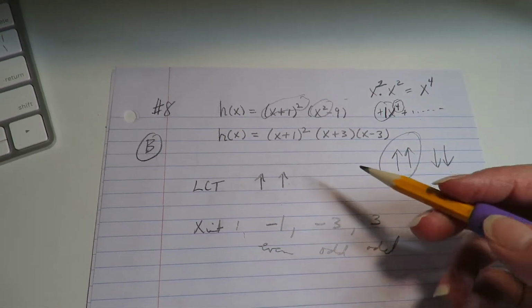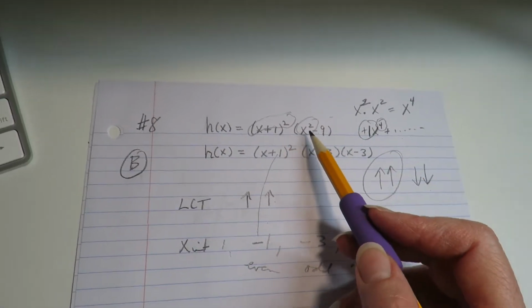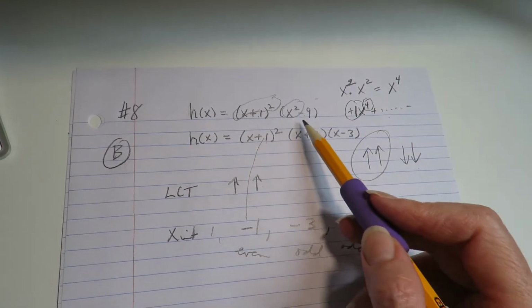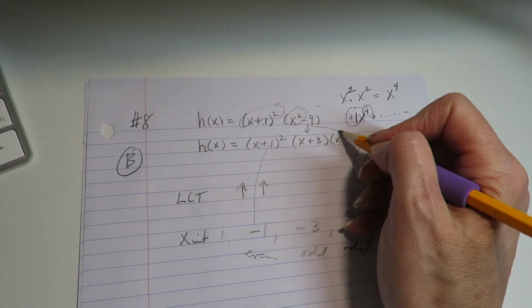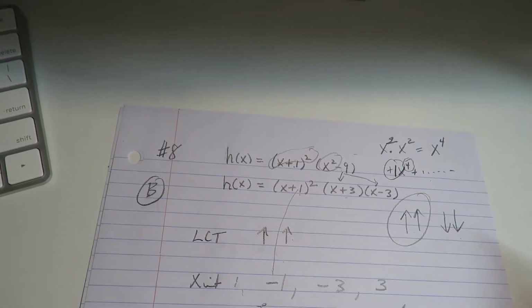Then I went to figure out what the x-intercepts are. Let me just back up a second. This first one was factored as far as it was going to go. This one here is a difference of perfect squares, so I had to factor this one. So it wasn't completely factored. I had to finish factoring it.